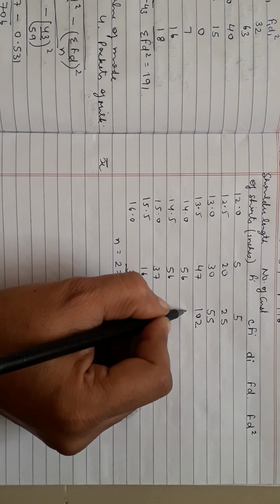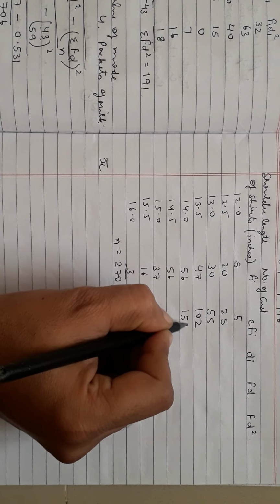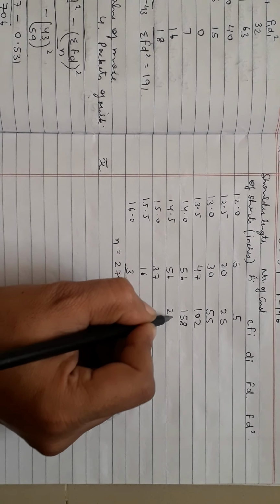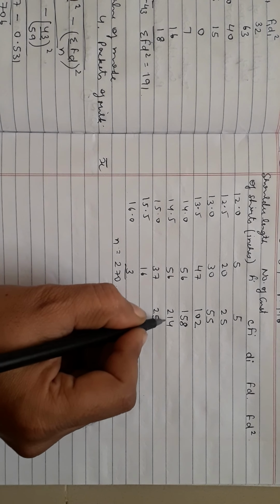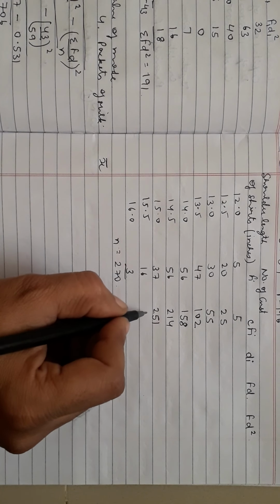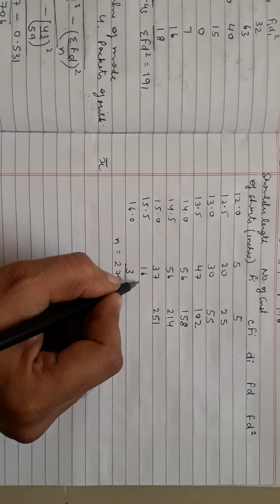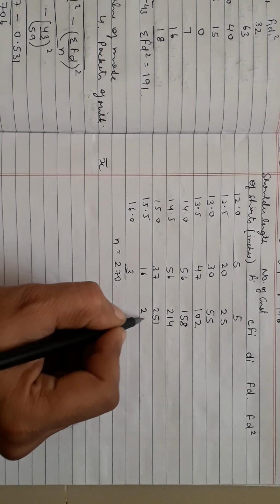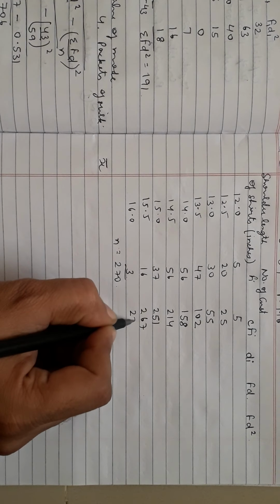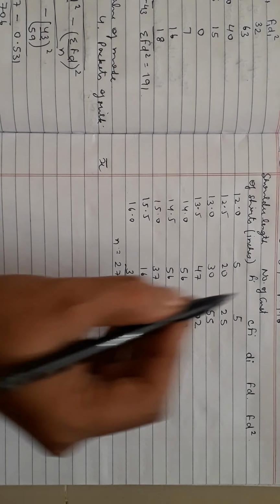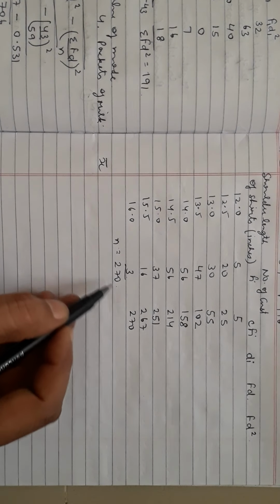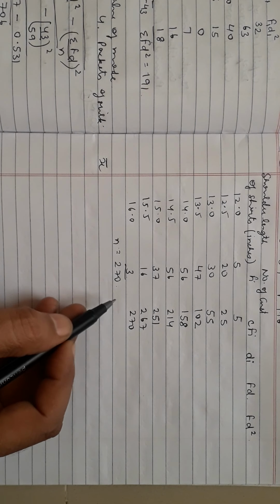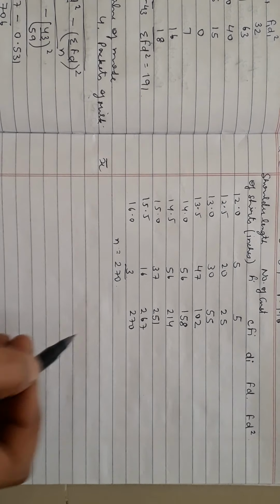You can use a calculator for solving the sum. 214 plus 37 is 251. Again 251 plus 16 is 267, and last we get 270. Here the total value is also 270 and the last cumulative frequency is 270, that is the same. If it has variation, then you have made some mistake in calculation.